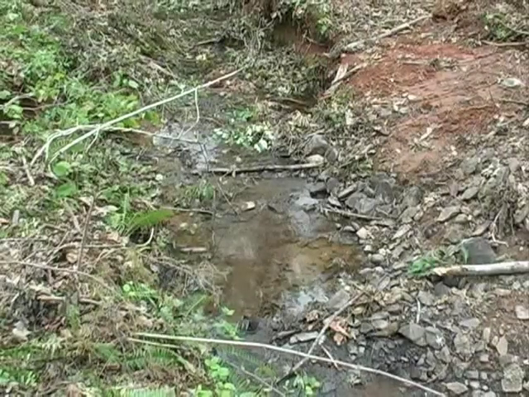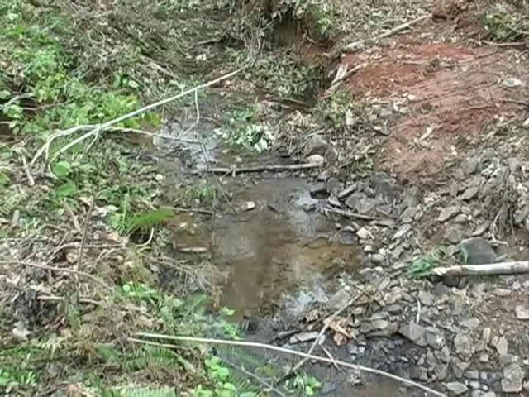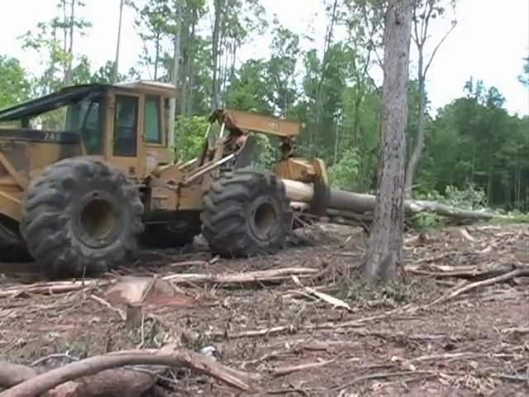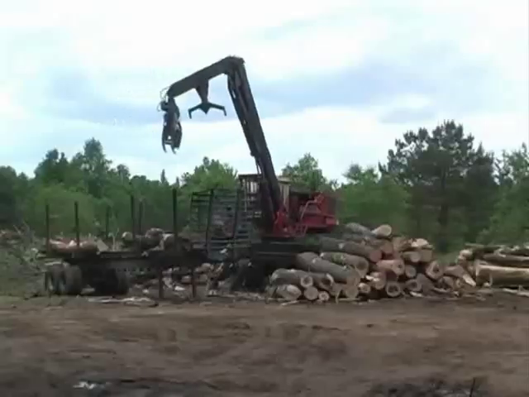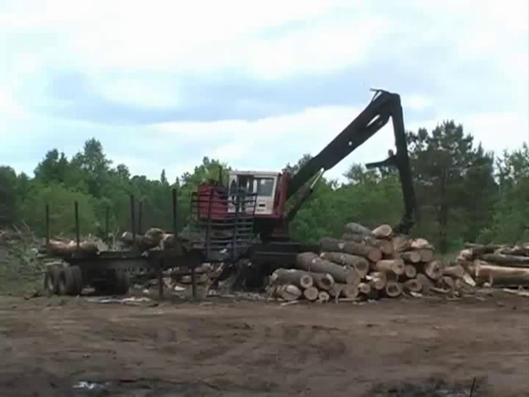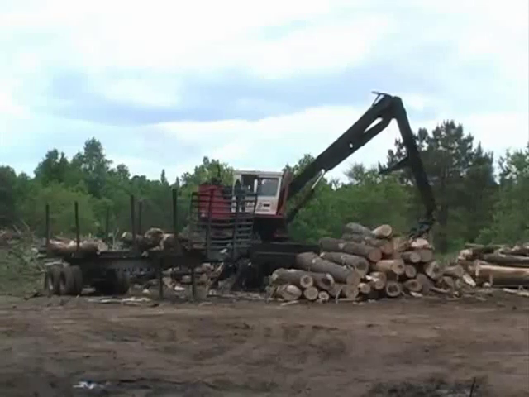Stream crossings. Studies have shown that if non-point source pollution from a logging job occurs, it will likely happen at a stream crossing. This is why it's so important to ensure proper BMPs are used whenever stream crossings are needed for a logging job or other forestry operation.